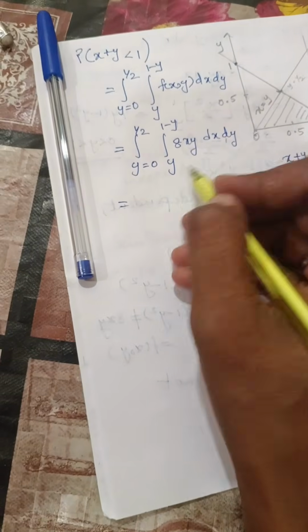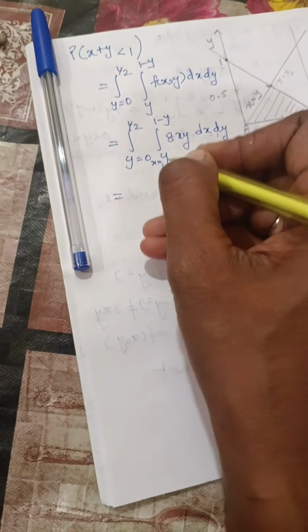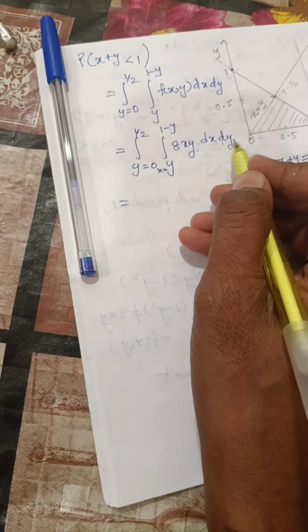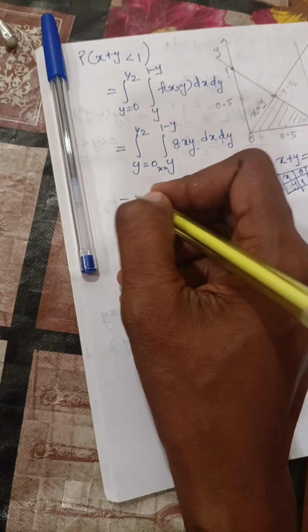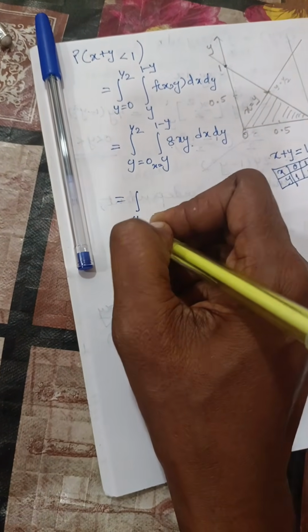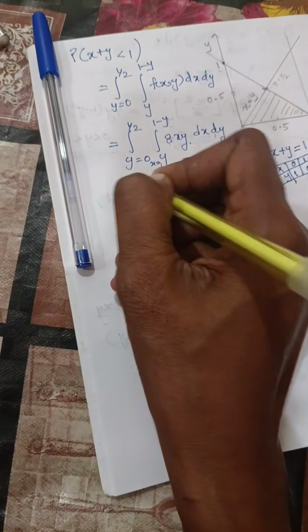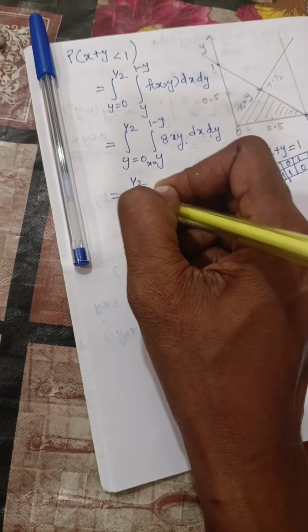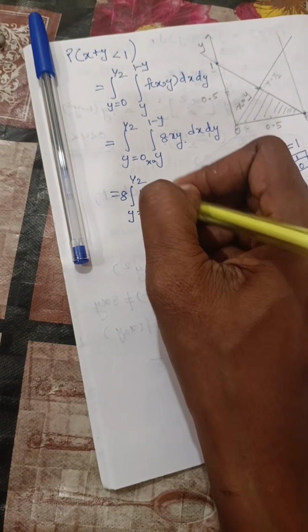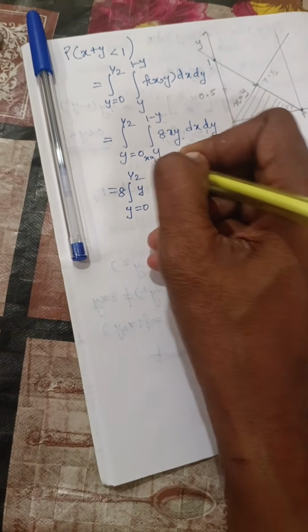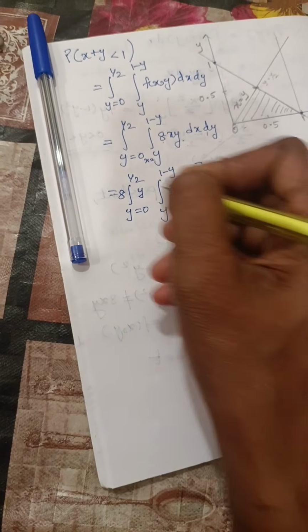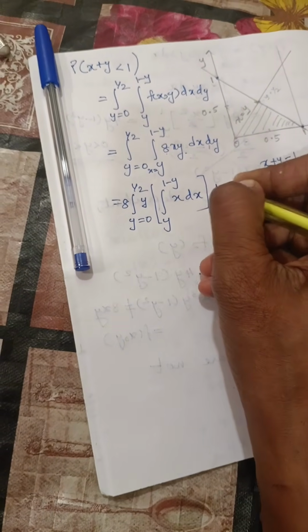Now we are going to integrate with respect to x first. So we can take 8y dy outside. So integral y equal to 0 to 1 by 2, 8 can be taken outside the integral, and y times the integral from y to 1 minus y of x dx dy.